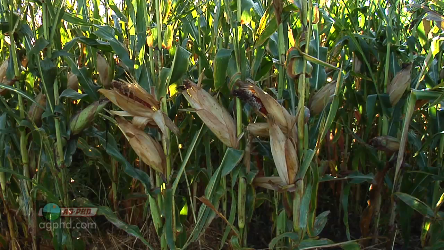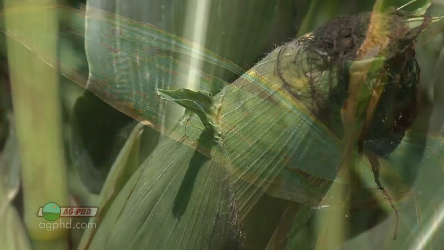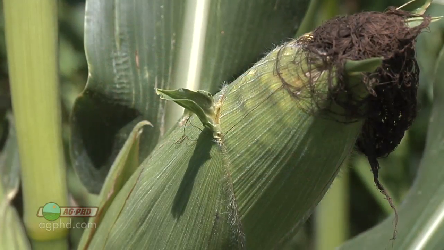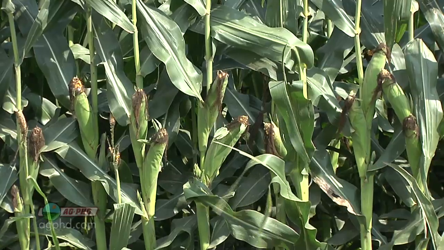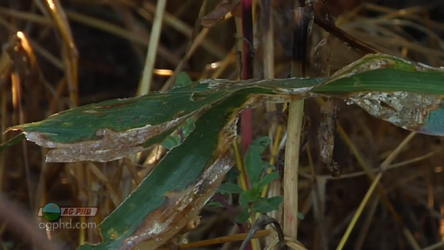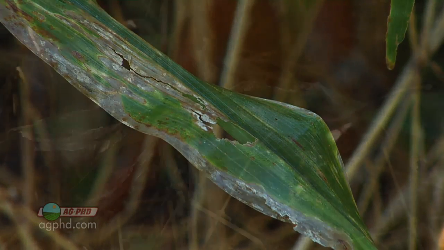Now, a few years back when we first saw Goss's wilt on our farm, well, it didn't hit really until August. The corn was already made. All the ears were already pollinated, the kernels were already developed. It really didn't have a big impact on us, but it did set it up for coming a little bit earlier the next time, which is exactly what happened. That's where we saw some lodging and some yield loss in our fields. So just pay attention.